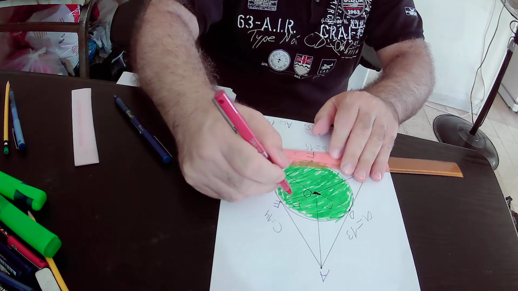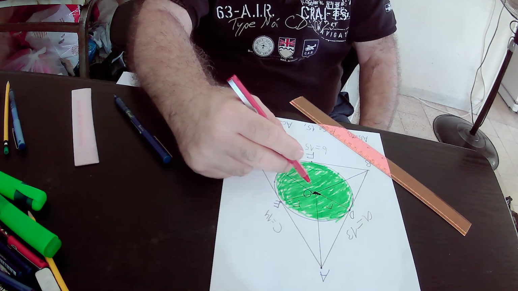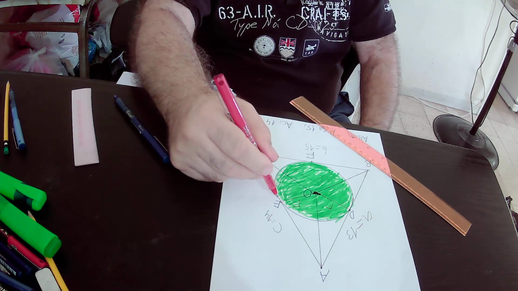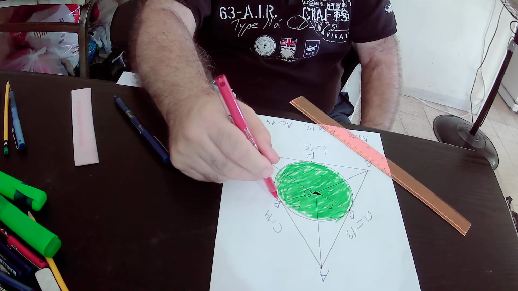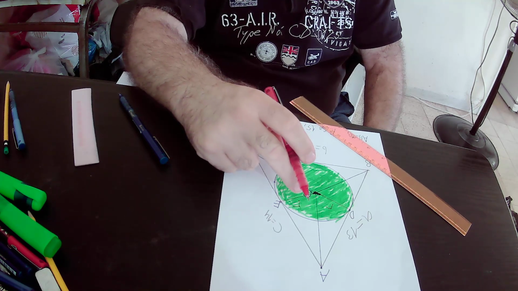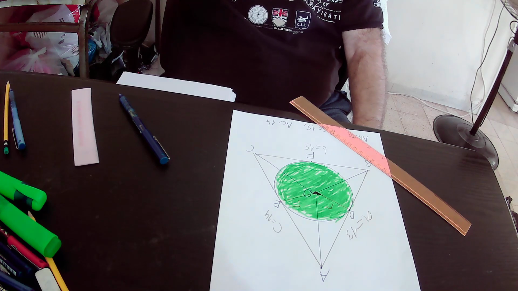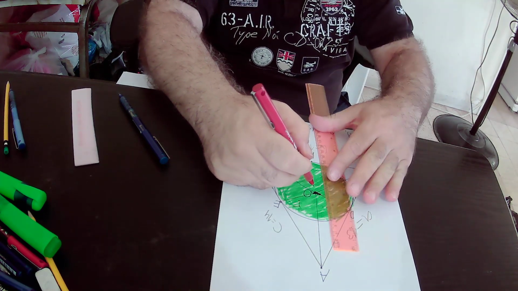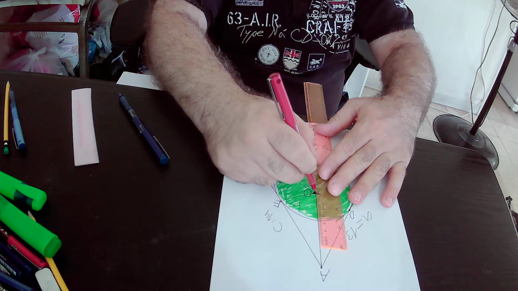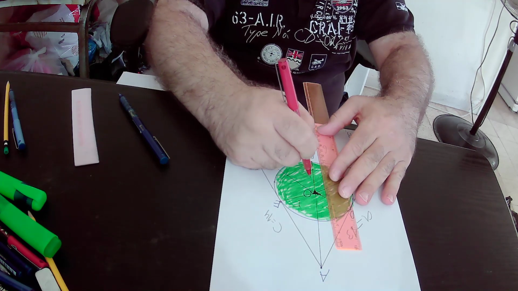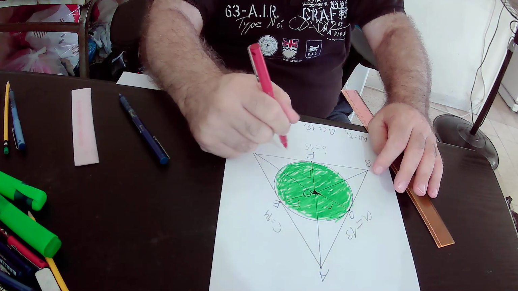Again, the second radius starts from point O and touches the circle at point E. And we will also draw the third radius from the center of the circle to point F, the launch point between tangent BC and the green circle.